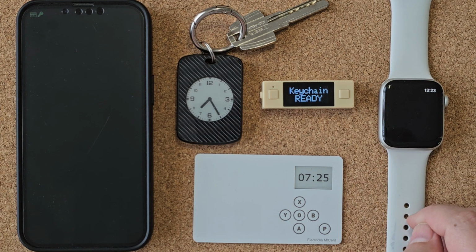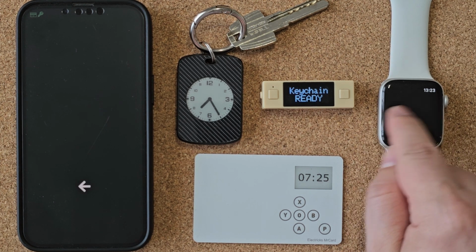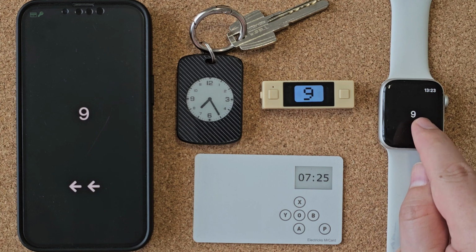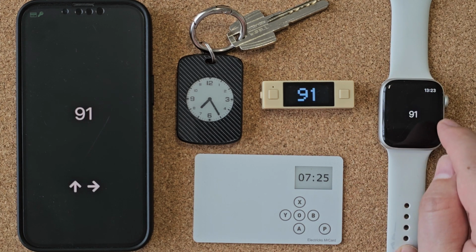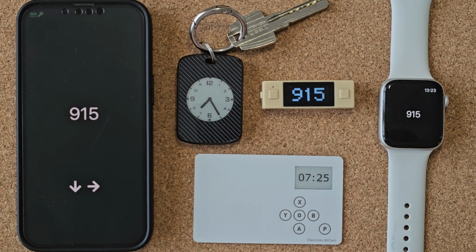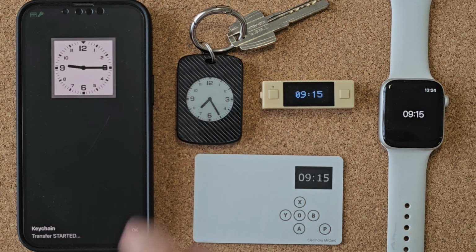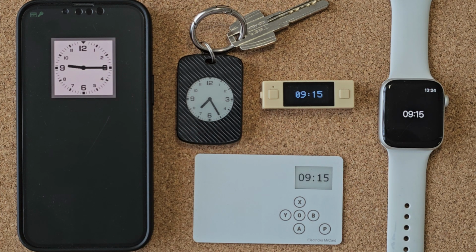For example, 9:15 will be left, left, left, left, 1 is up and right, and 5 is down and right. 9:15, and we just wait, and the time is finalized and sent to the keychain.